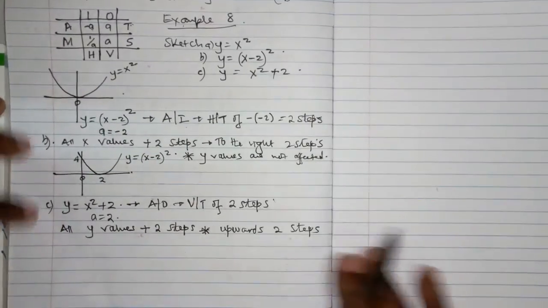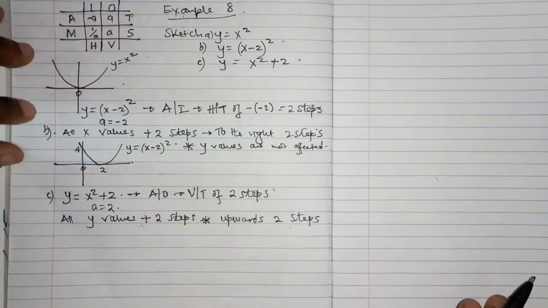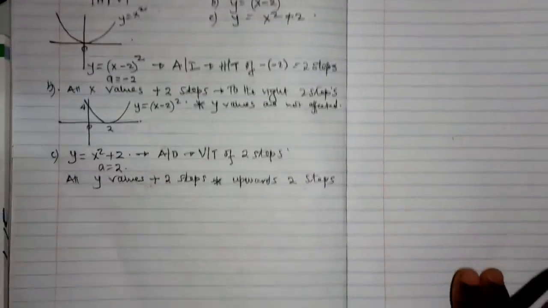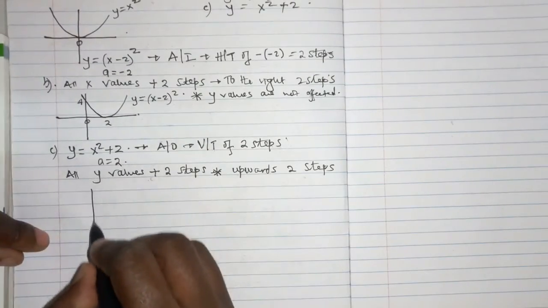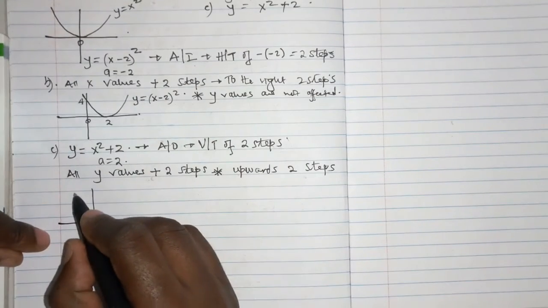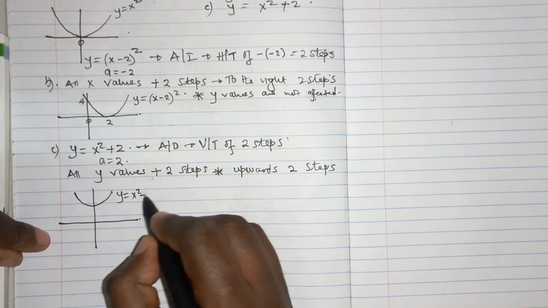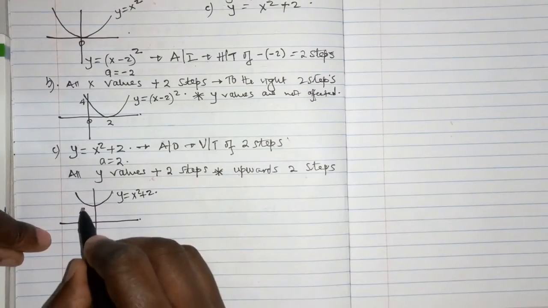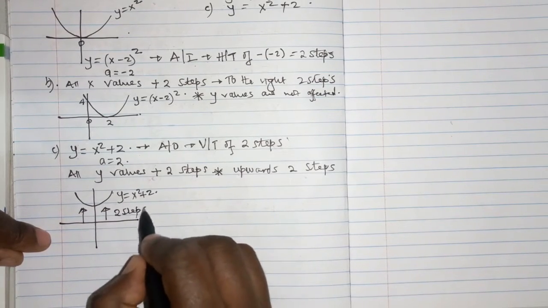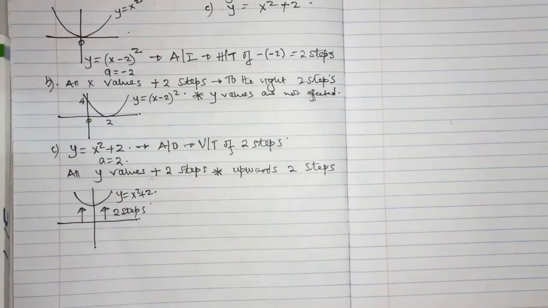So the graph of y is equal to x squared plus 2 will easily be shown to look like this. What was 0 is now becoming 2, and this is y is equal to x squared plus 2. All y values go up 2 steps, and the graph we have now is the graph of y is equal to x squared plus 2.